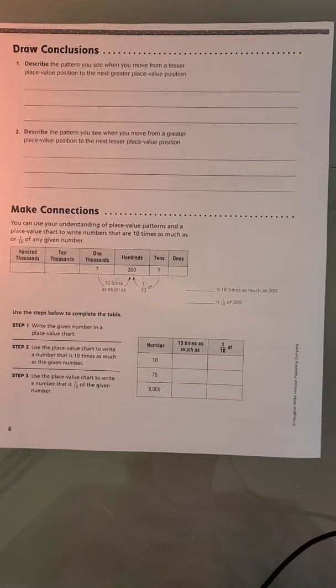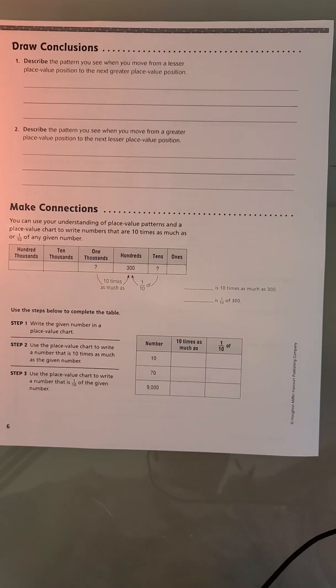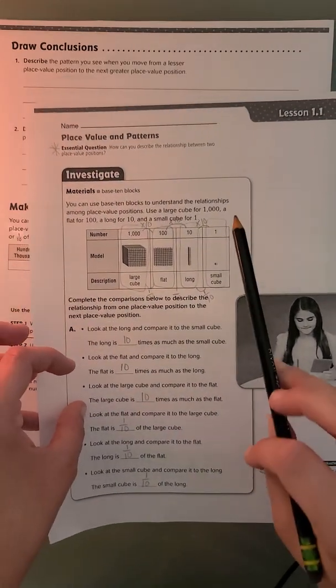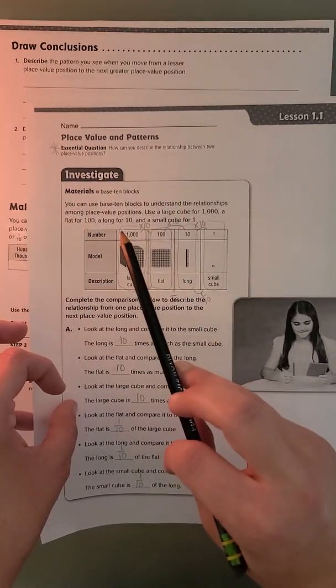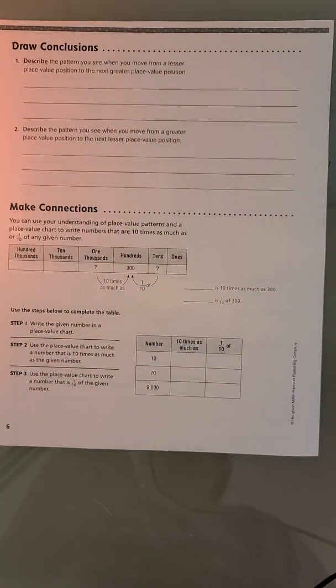It just says, describe the pattern you see when you move from a lesser place value position to a greater place value position. If I look back, because it's always good to look back at your notes, when we go from a smaller place to a bigger place, what are we doing each time? That's right. It's going to be 10 times more. You're going to be multiplying that smaller number by 10 to get your next number.